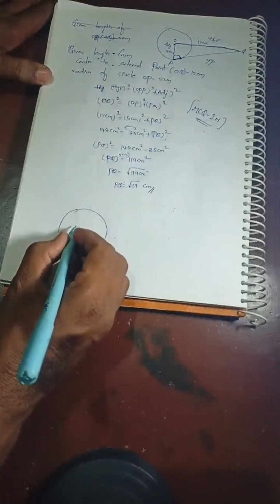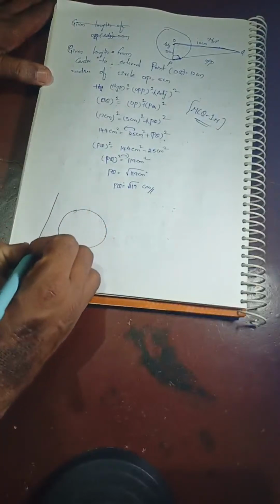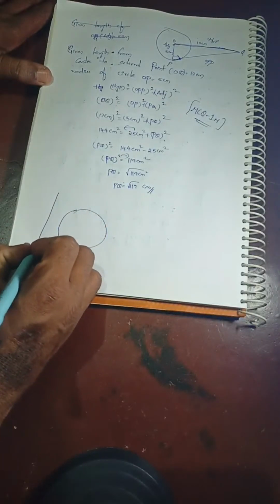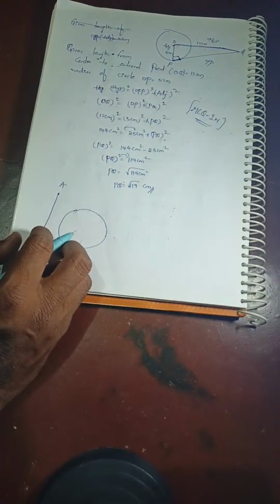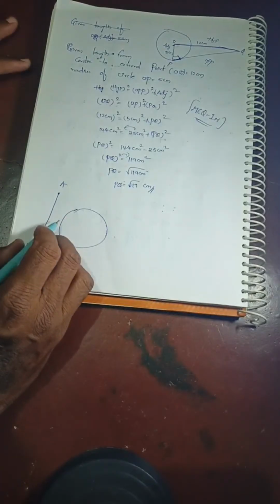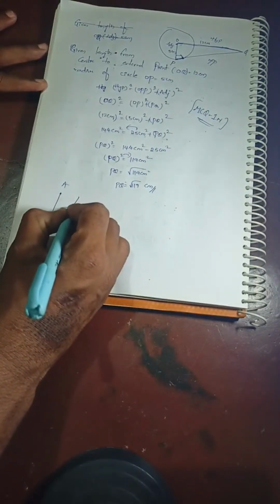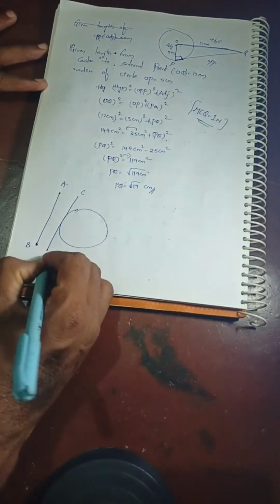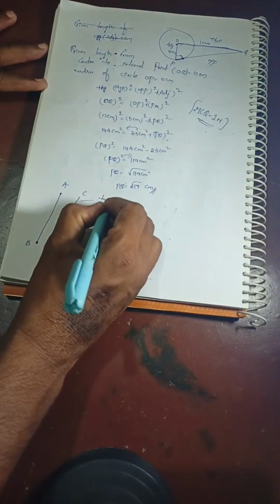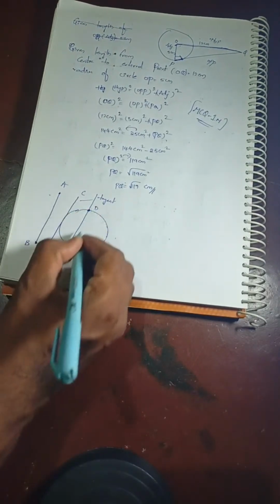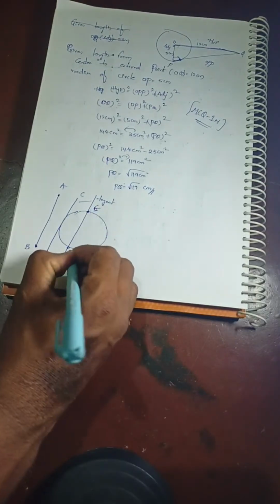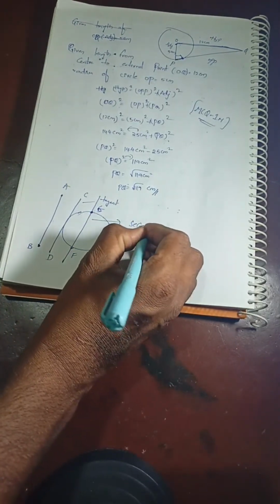See, this is the circle. A line is already given. For example, if we take this one as the external line, A and B. If you want to draw the parallel to it, I am drawing a line, and this point I am taking as C, D. This is the tangent, which is parallel to the external line. And the second one, we are drawing one more line, that is D, E and F. This is called the secant. Now you got the point.